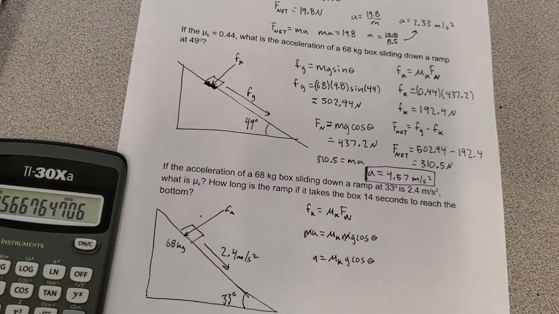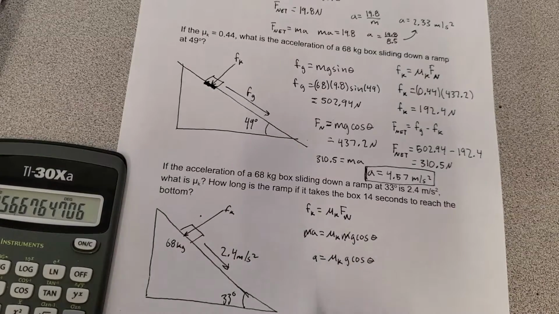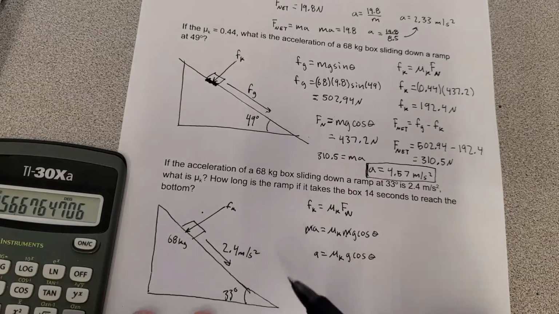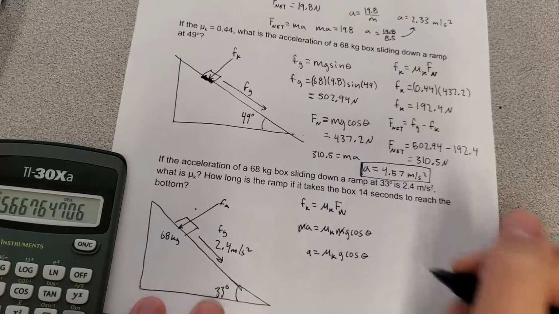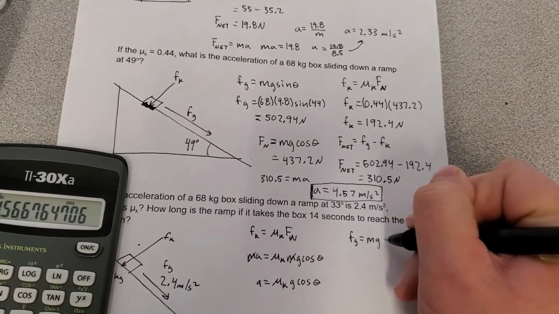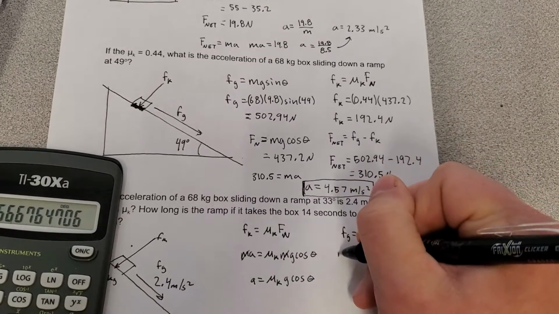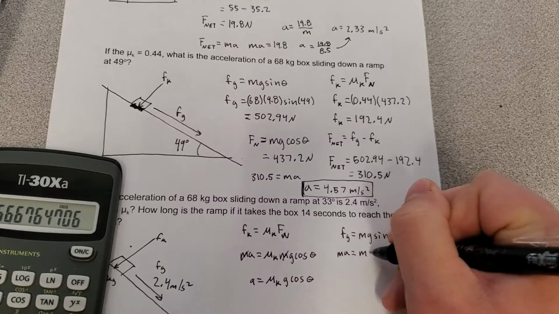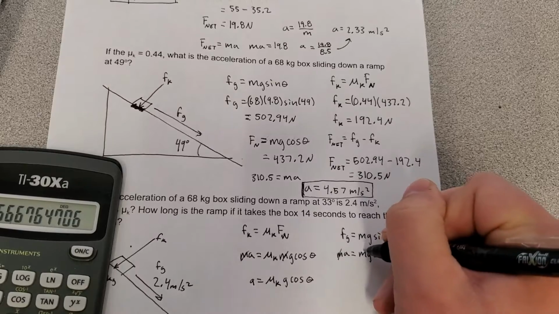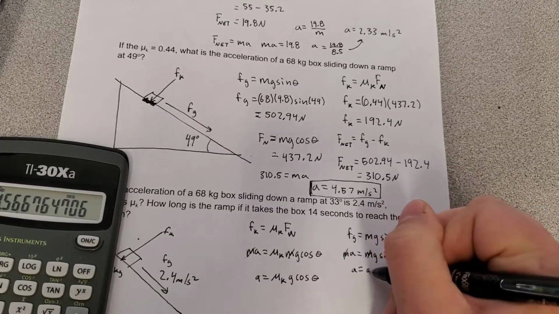Great, but we can't stop there. This is the acceleration because of the friction, but we need to also figure out the acceleration because of the force of gravity. Well, we know that Fg is equal to mg sine theta, and we know that any force is equal to mass times acceleration, so if we cancel these out, we get acceleration is equal to g sine theta.